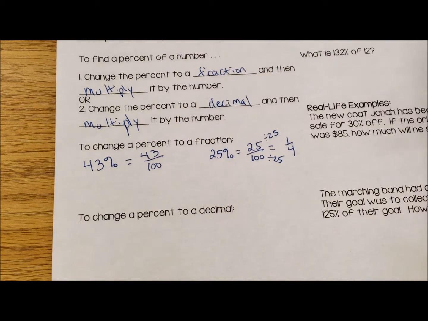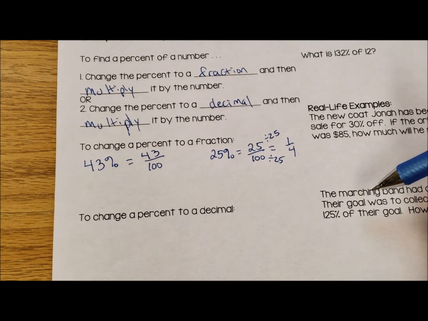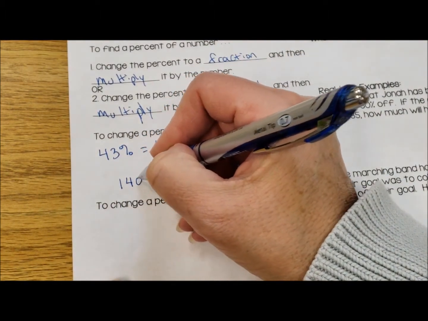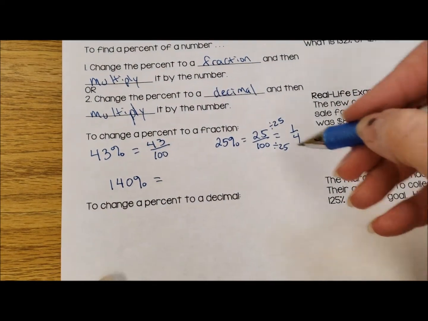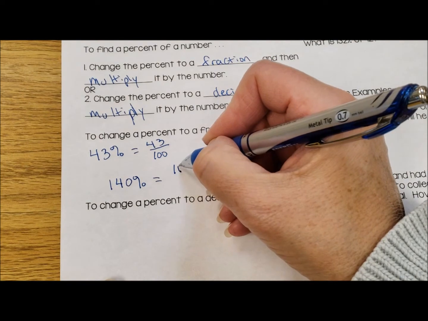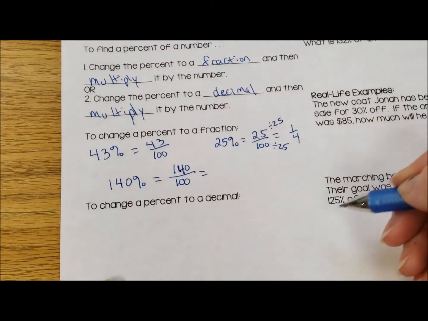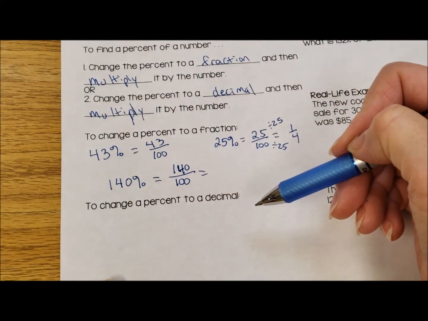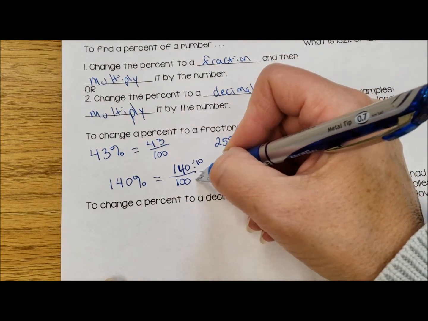Even percents that are not just a 2-digit percent can be changed into fractions. So for example, 140%. I can turn that into a fraction form, again remembering that it's 140 out of 100, and now I simplify. In this case, I can divide both of these by 10 as a quick start to my simplifying.